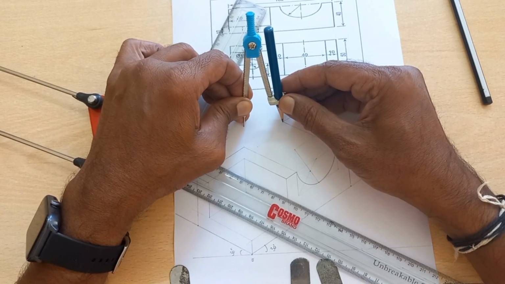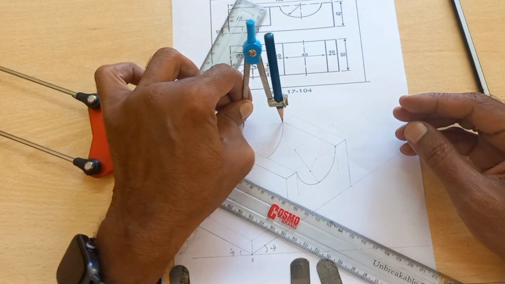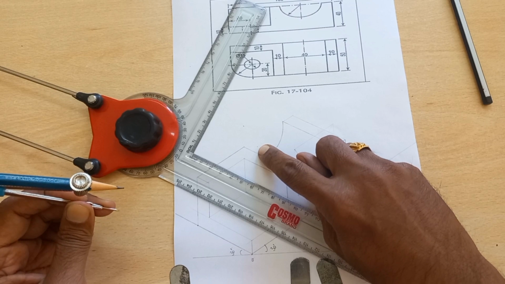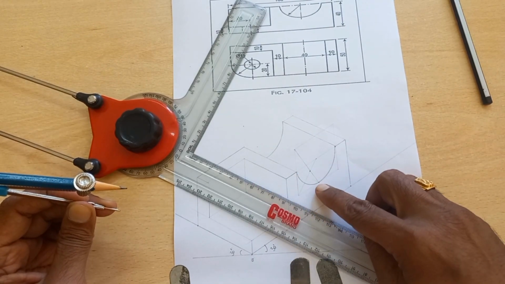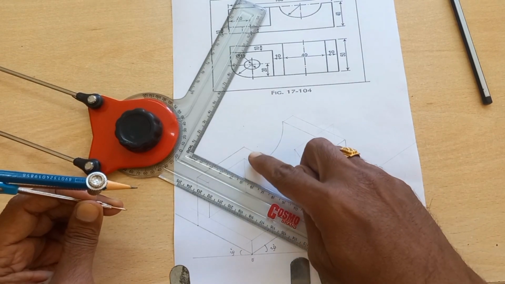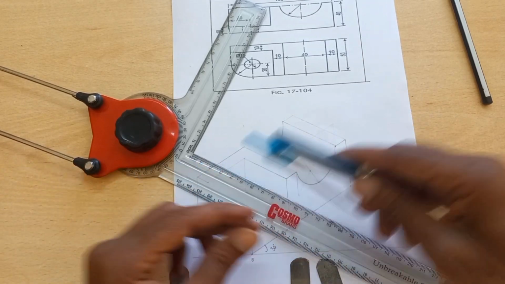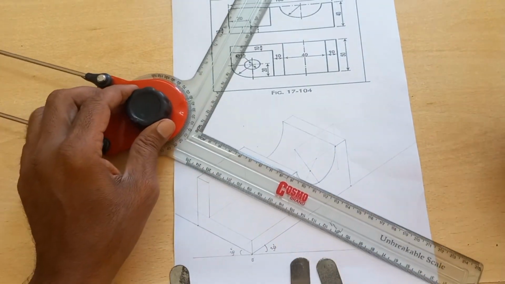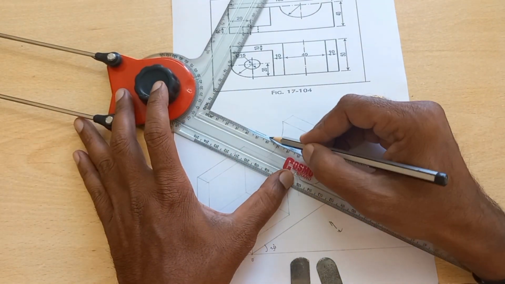you draw a semicircle up to this edge. And there is no need to use this particular center, because I'm transferring this line, so this point is coinciding with this line, such that this arc is invisible at this side, only this arc is invisible. So after that, what you have to do is mention the center line for this one.